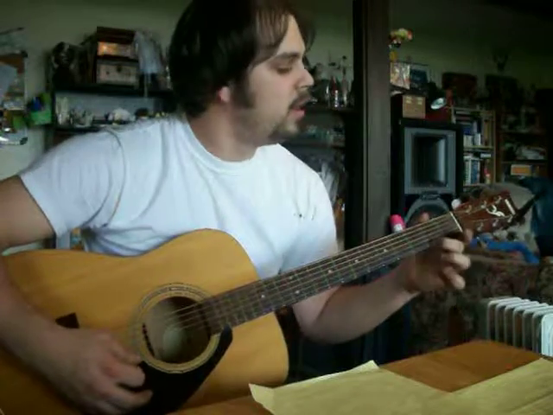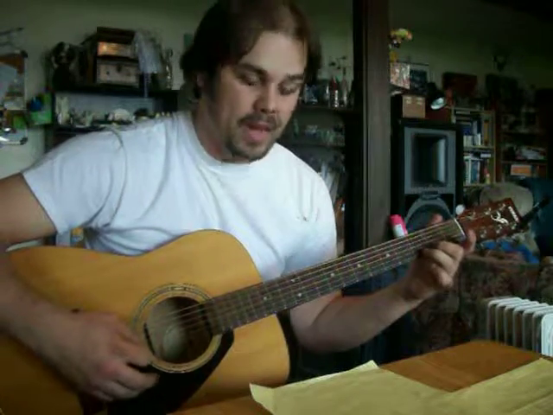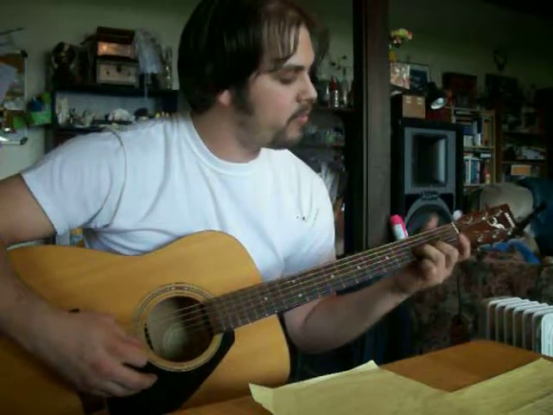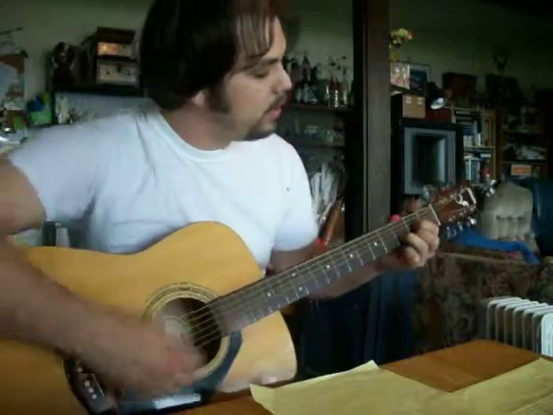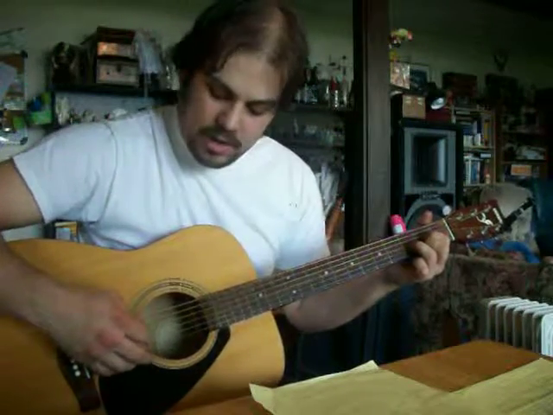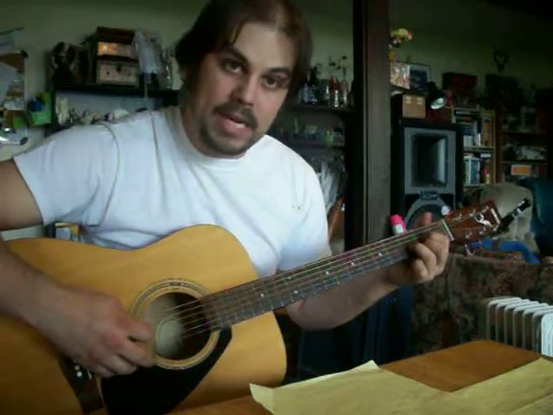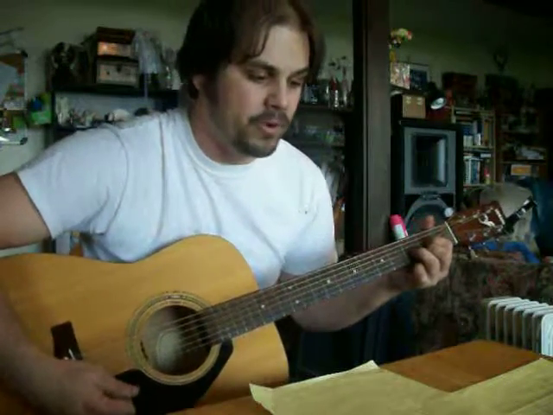D major, middle finger, 2nd fret on the high E, ring finger, 3rd fret on the B, index finger, 2nd fret on the G, D is open, D down, D major.